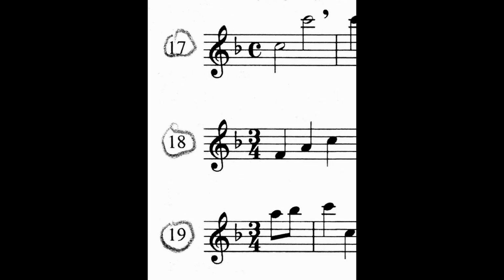17, 18, and 19 are excellent drills for you to perfect your thumbing for a good high C. First, large interval leaps, then thirds and scales, and lastly in 19, a melodic approach with 7 high Cs. Listen, I'll play the drills for you.